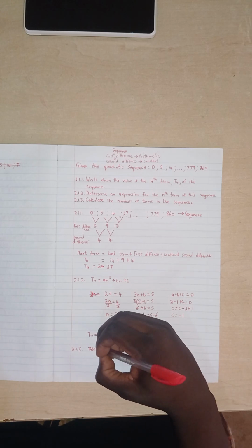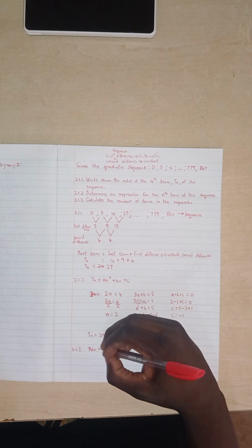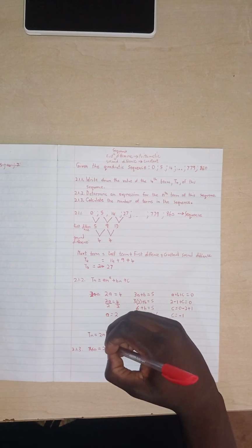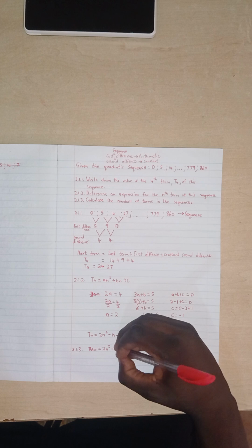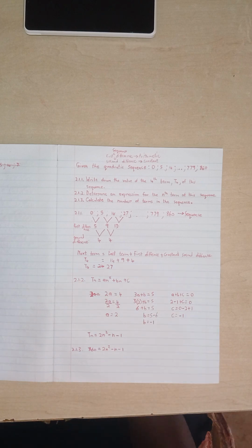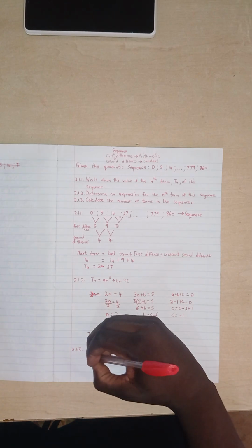So 860 is equal to our expression, which is 2n to the power 2 minus n minus 1. Then we solve for n. N is the number of terms which they are looking for.